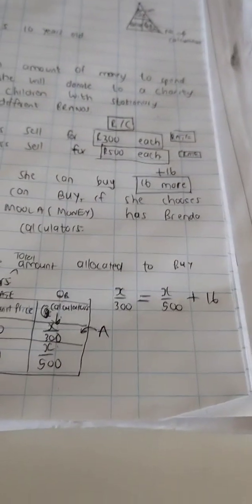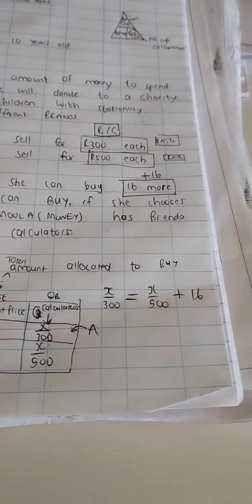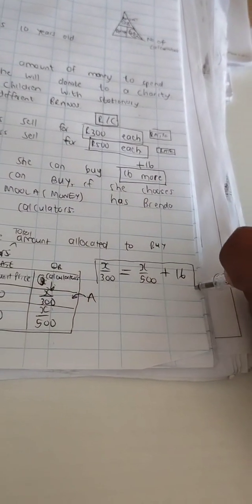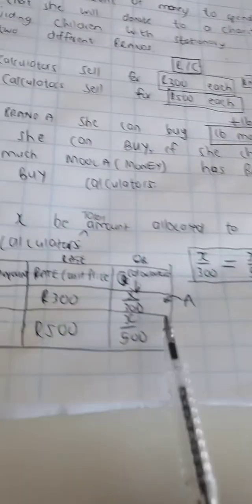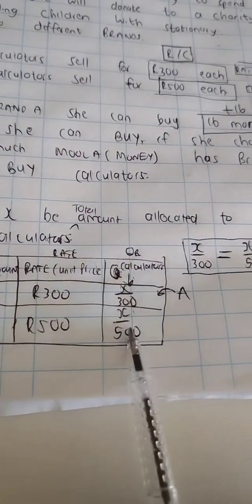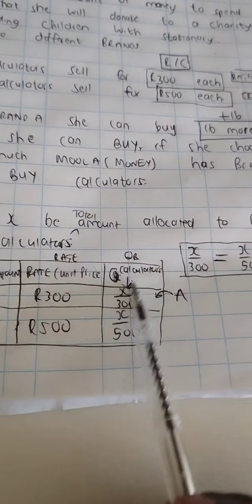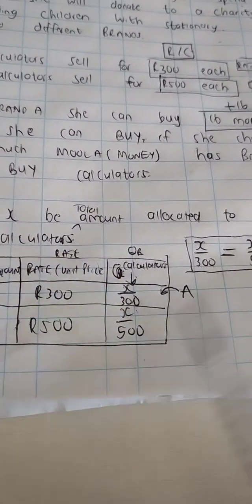Now, with the equation set up nicely, you can solve. The reason we are focusing primarily on this column is because we are dealing with the quantity of calculators.